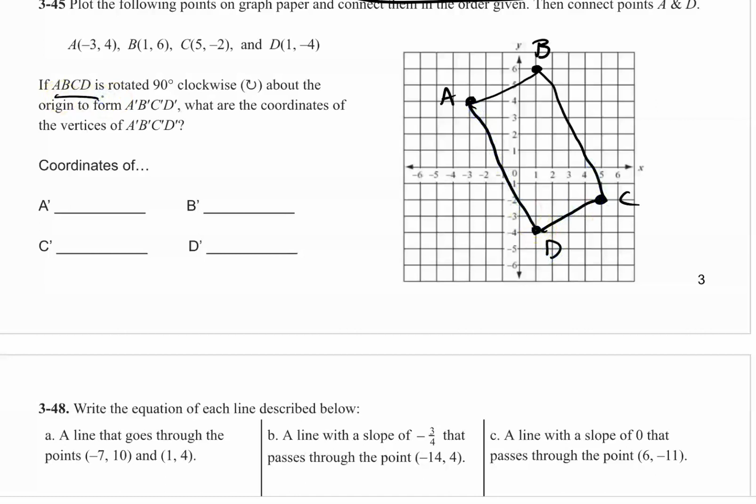Alright, we're going to rotate this clockwise, this direction, 90 degrees, it says, about the origin. So take your patty paper out, lay it down, draw a plus sign at the origin, and trace the figure onto your patty paper. And I'll just do the first point, you can do the rest. So negative 3, 4 moves over to here. That's A prime. And the coordinates of A prime are going to be 4, 3.